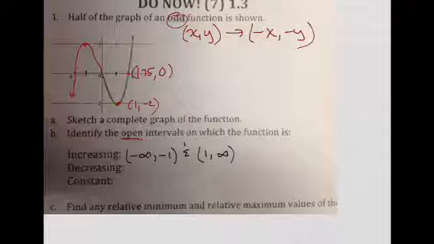It's decreasing, which means the graph is going down from left to right. So that would be from here all the way to here, which is from negative 1 to 1. And then constant, there is no constant.